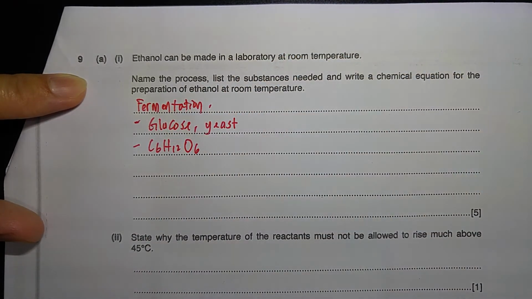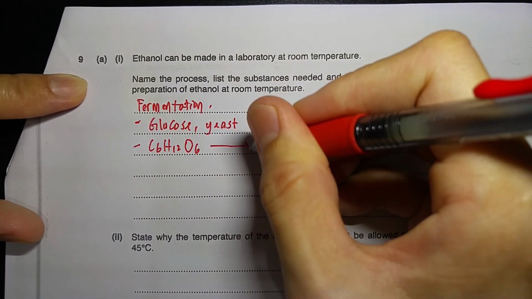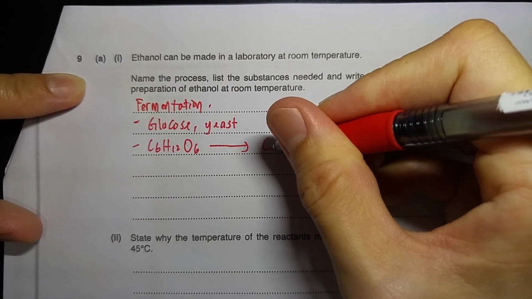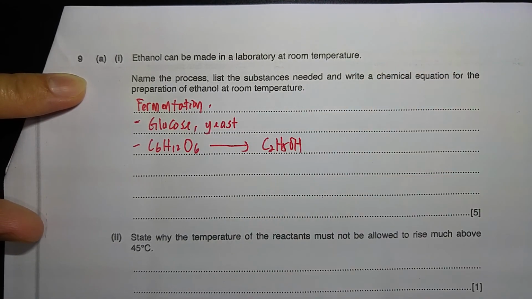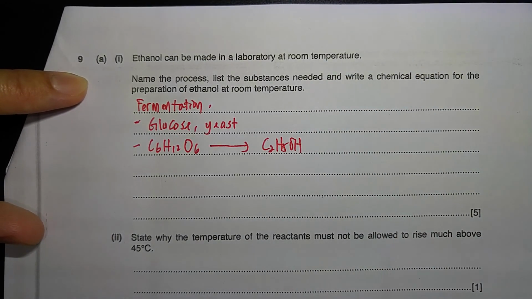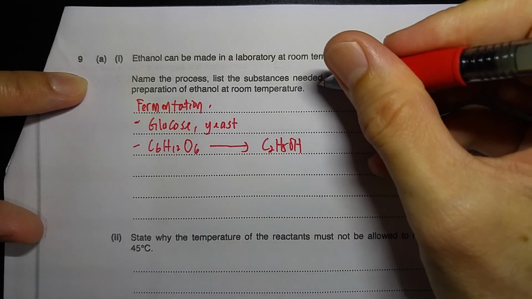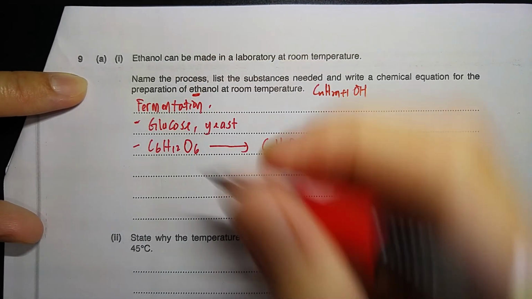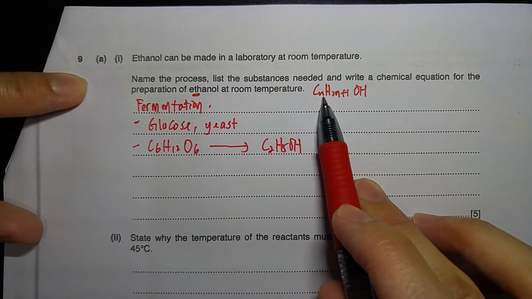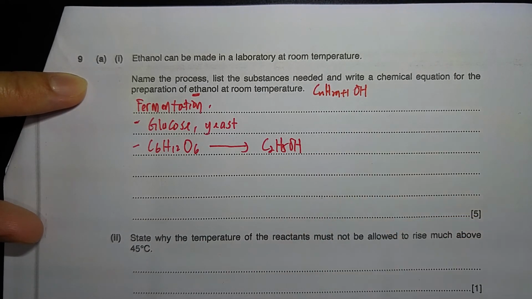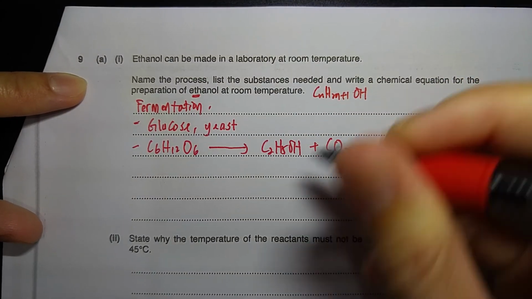C6H12O6, which is the chemical formula for glucose, and the enzyme from the yeast will break it down into ethanol, which is C2H5OH. How do you know ethanol is C2H5OH? Remember, ethanol is an alcohol. So for alcohol, the general formula is CnH2n+1OH. And ethanol means there are two carbon atoms, so the n is 2. So C2H(4+1), which is H5OH, C2H5OH, plus carbon dioxide.